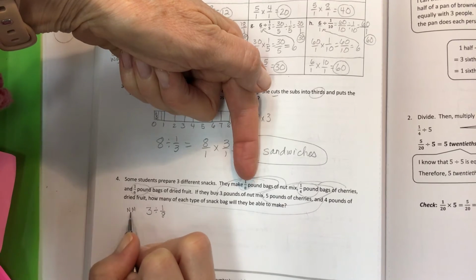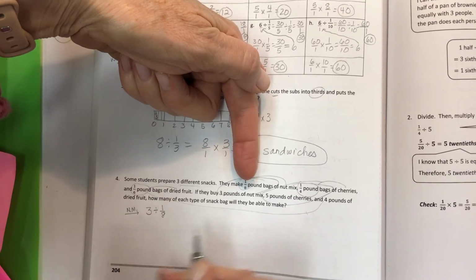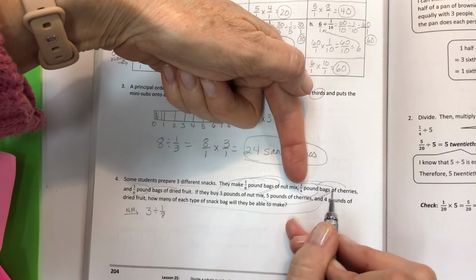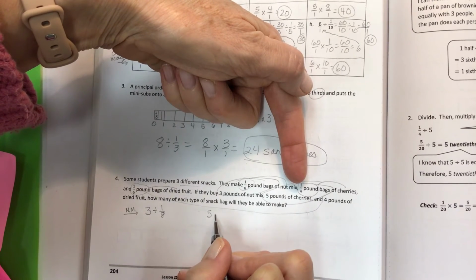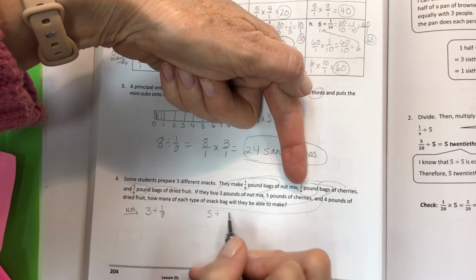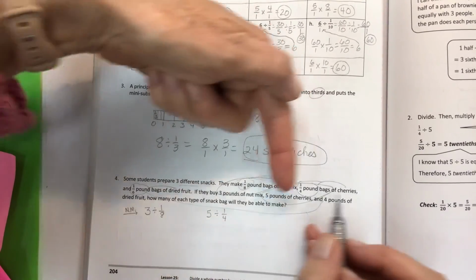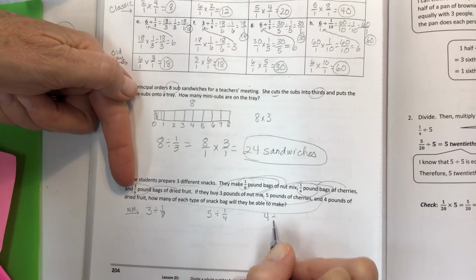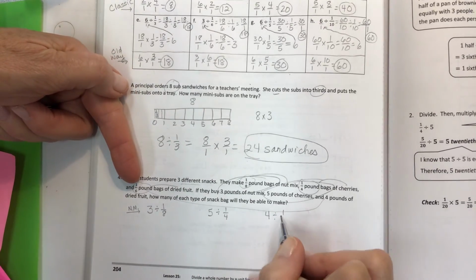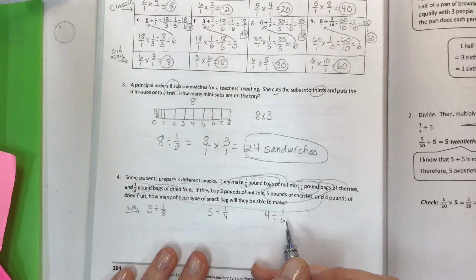This is the nut mix. Okay, and then we've got 1/4 pound bags of cherries, and we have 5 pounds of cherries divided into 1/4 pound bags. And then we have the dried fruit, which is 4 pounds in 1/6 pound bags.